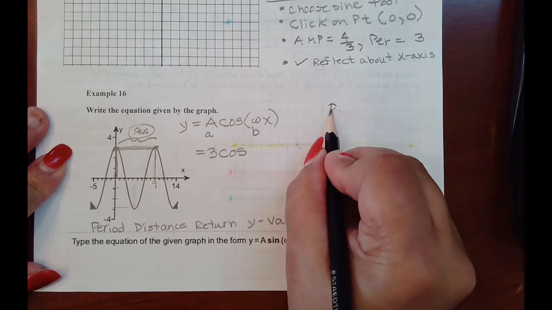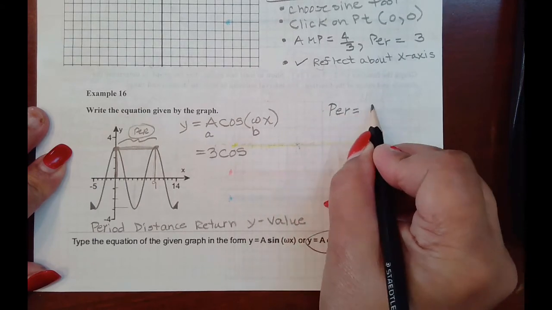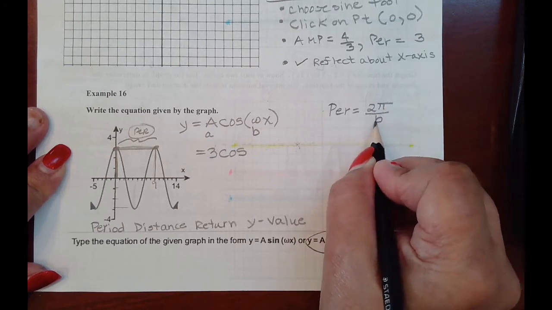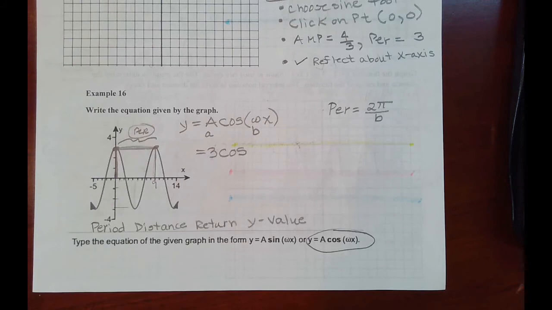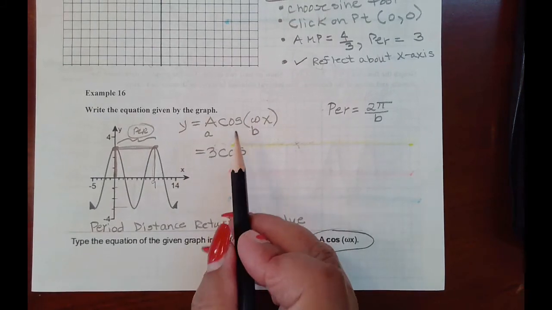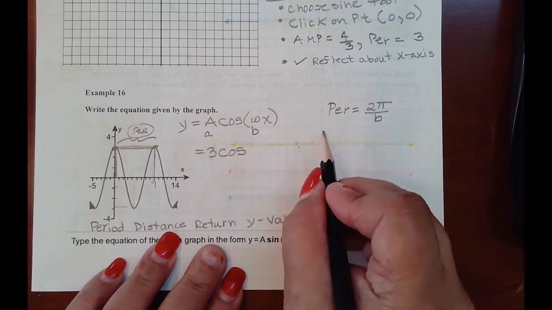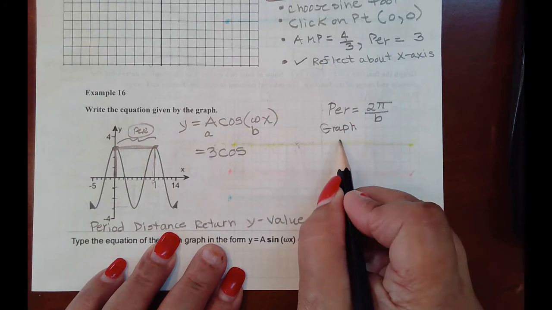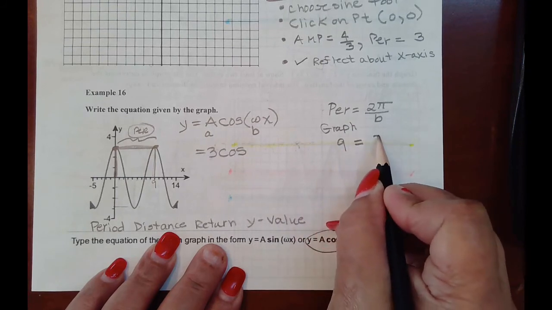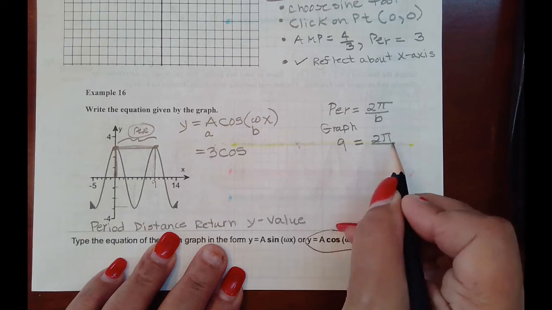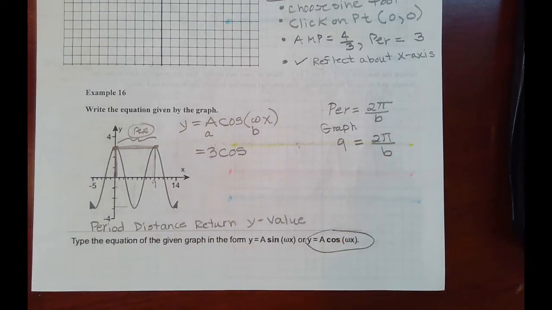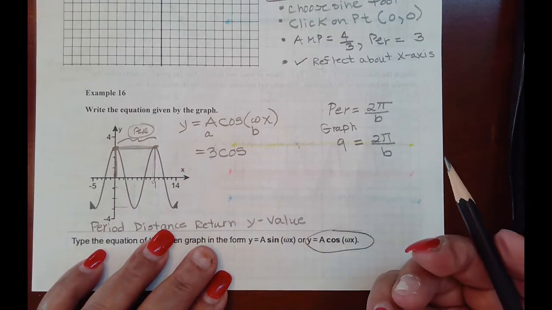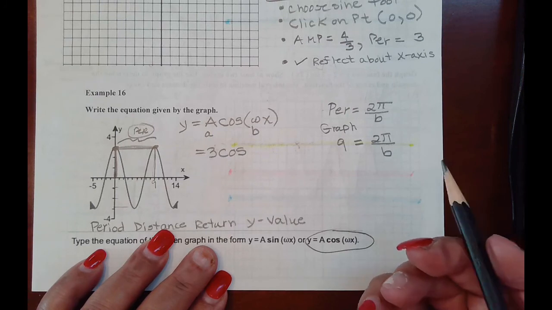But remember something, in every graph that we've done, period was equal to 2 pi divided by the B value. And if I just had that B value, I could finish this problem. So my period I got from the graph. It is 9. And then I'm going to copy the rest of the formula that goes with period. And if you want to solve for B, well, that's a form of cross multiplication that can be done in 2 steps, but it could also be done in 1 step.